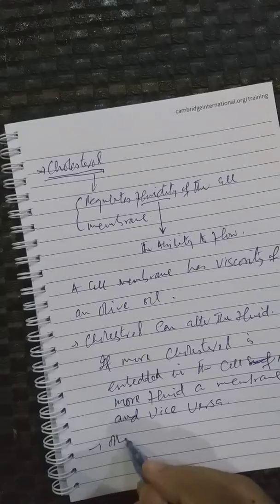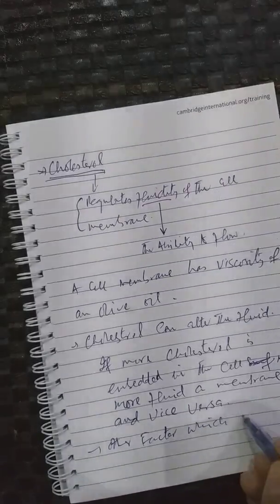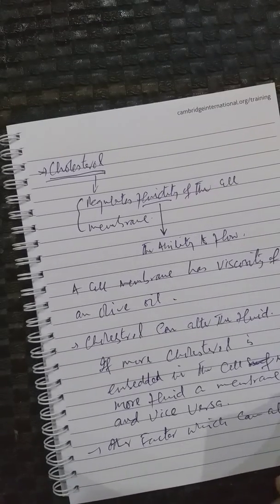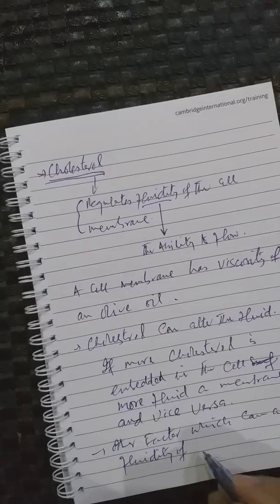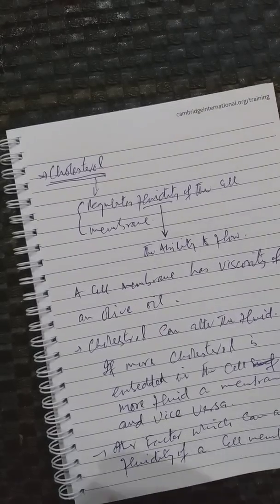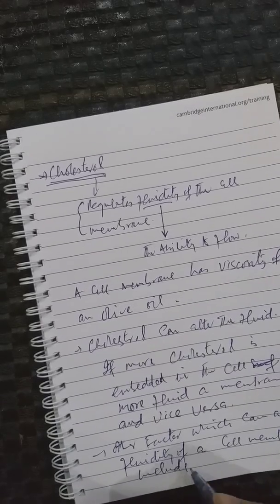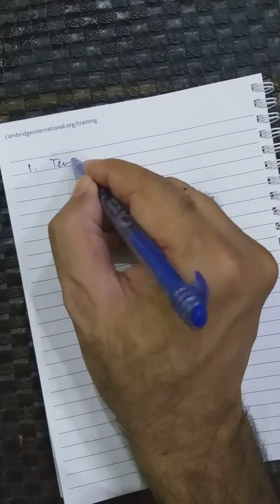Other factors which can alter fluidity of a cell membrane include number 1, temperature.